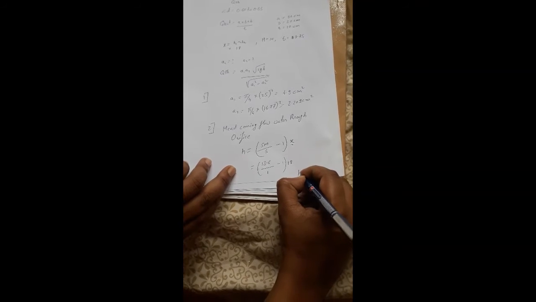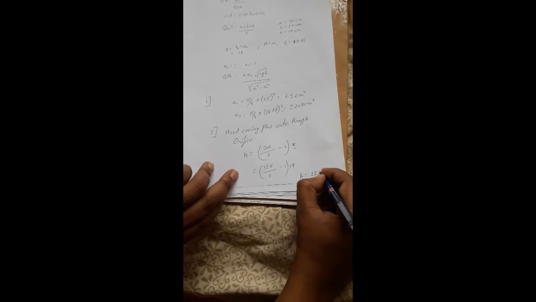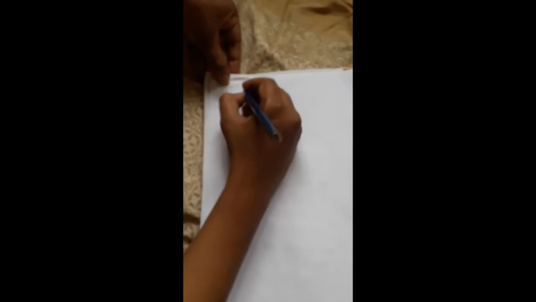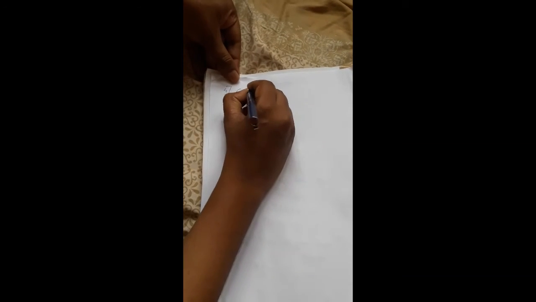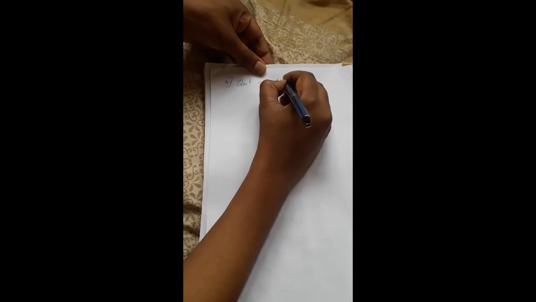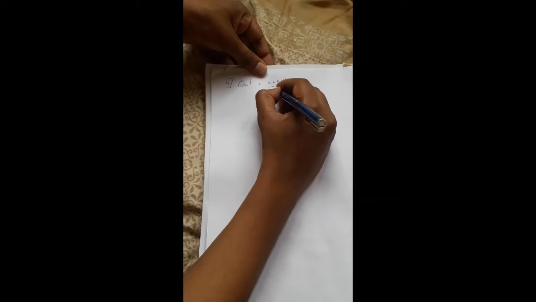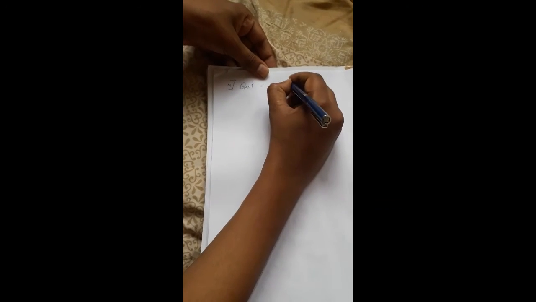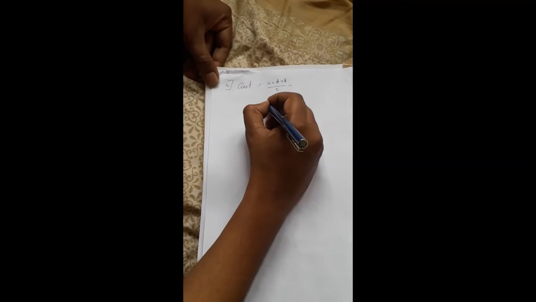So now H equals 226.8 centimeters over here. Okay, so next, what are you going to do? You need to calculate now the fourth one, Q actual. So Q actual, we have a formula: A into B into H divided by T.